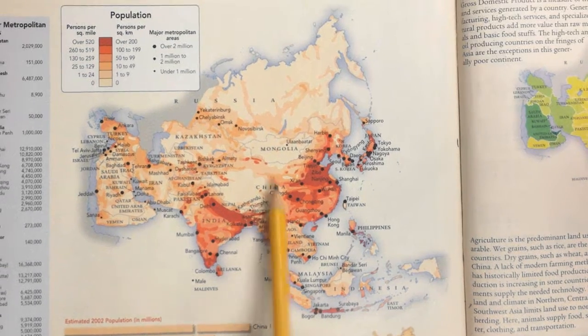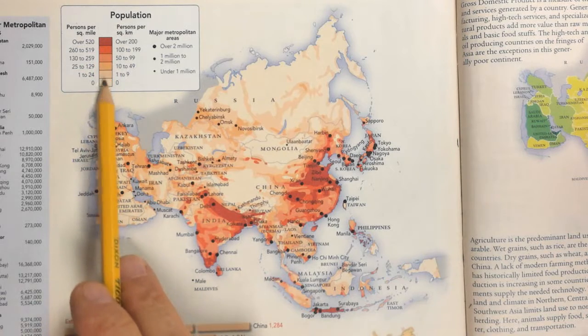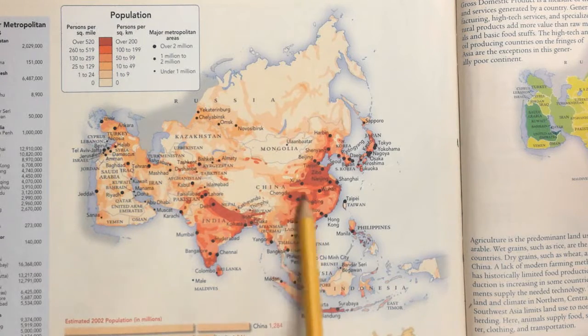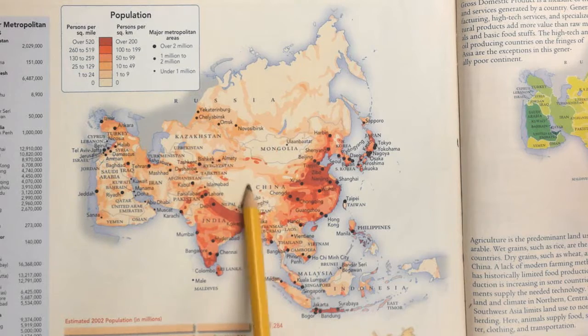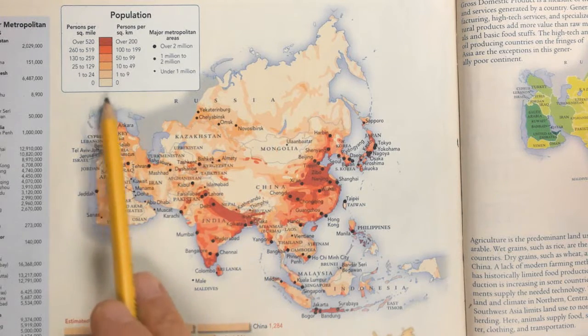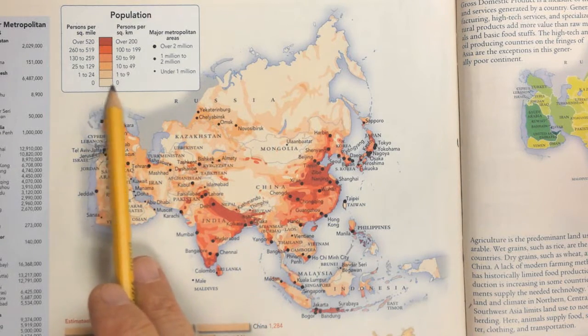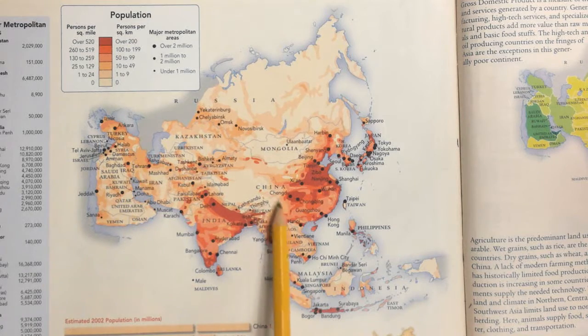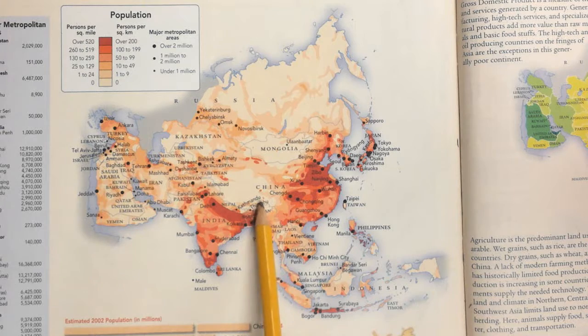Check your population key at the top. Notice the colors and what they mean. Right, it's east. More people live over here than over here. As a matter of fact, according to this color right here, hardly anybody lives there at all. Okay, so our first answer for number 6 is simply east. Take a moment and write that down on your answer.